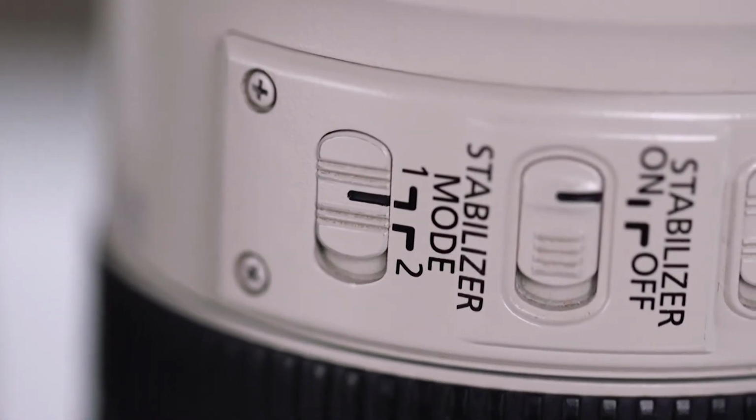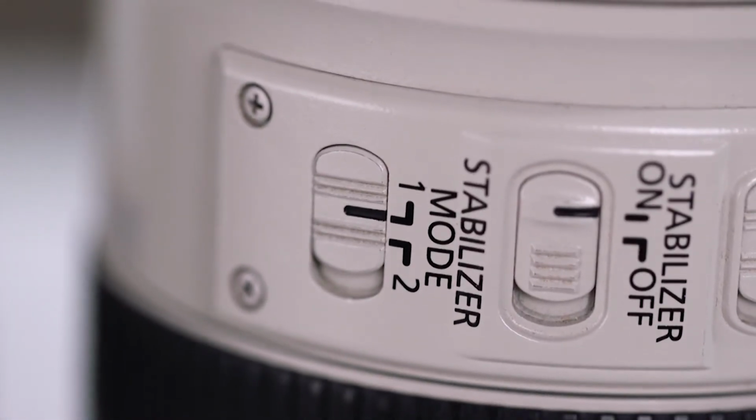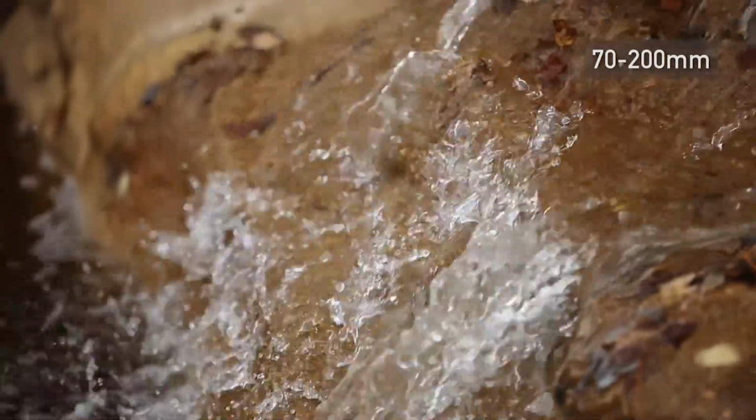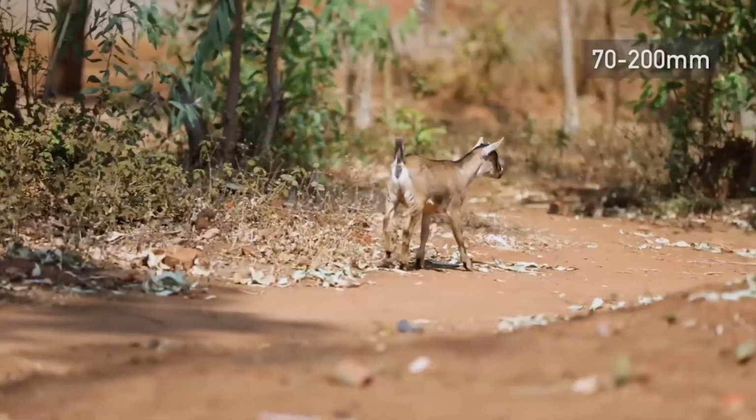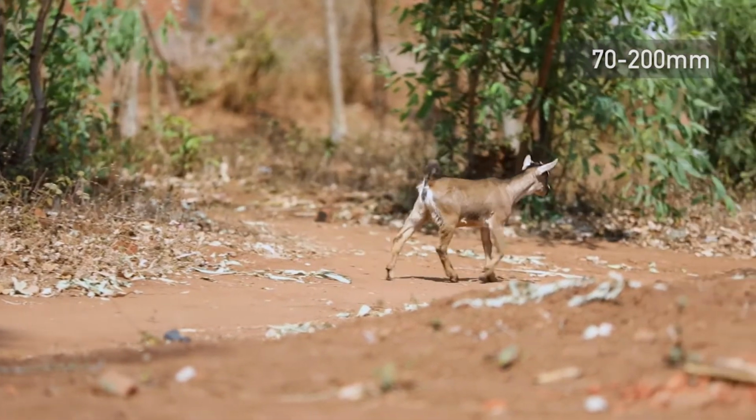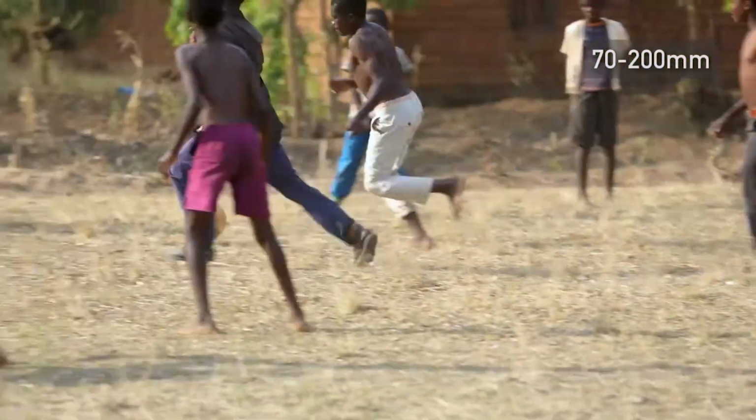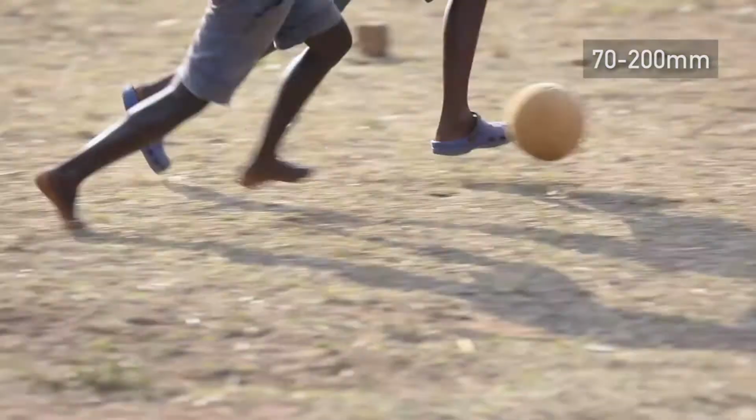The 70 to 200 millimeter lens has two stabilizer features. Stabilizer 1 is best used for vertical tilting and horizontal panning. And stabilizer 2 is best used for panning with motion. So if you're trying to follow a car or something like that, switch over to stabilizer 2.